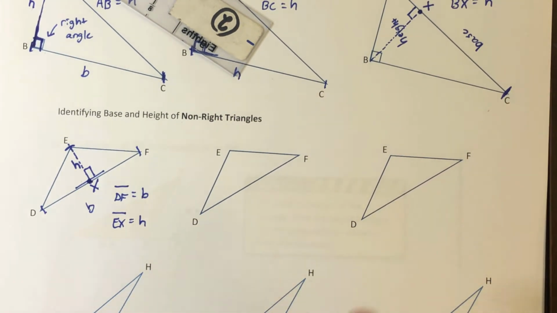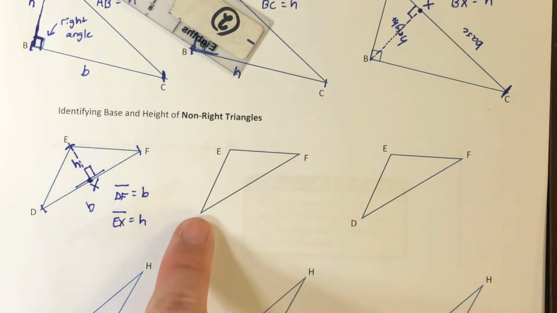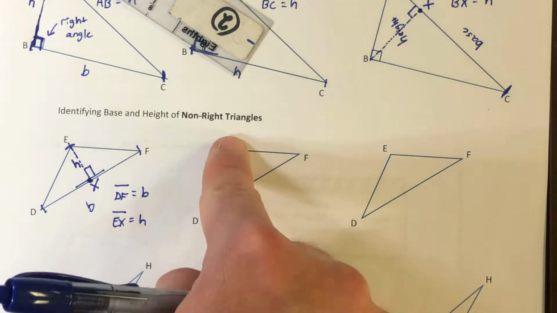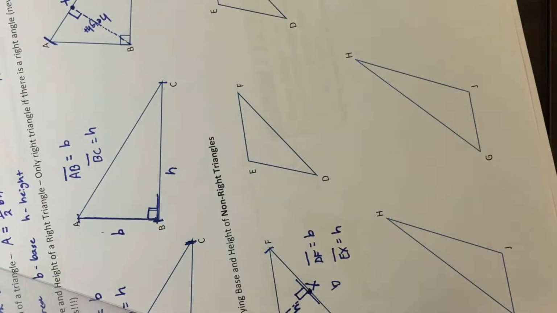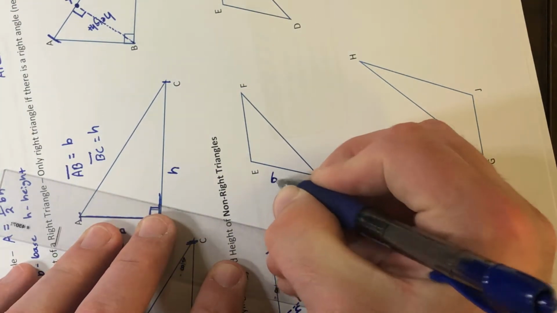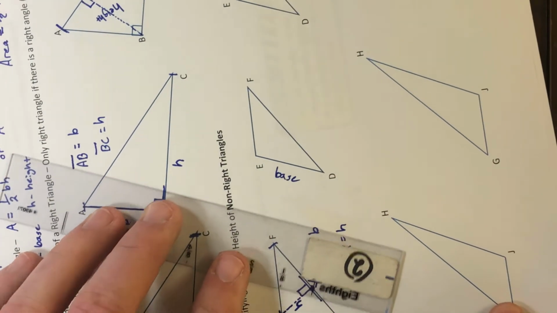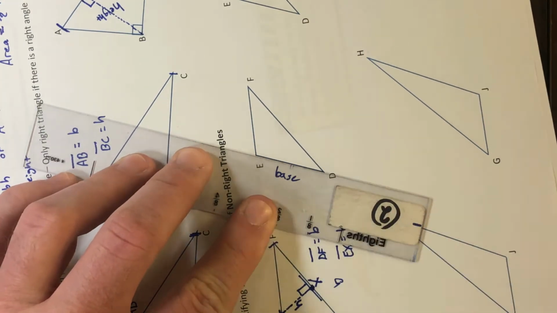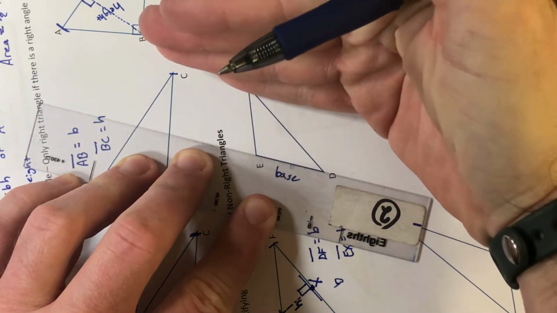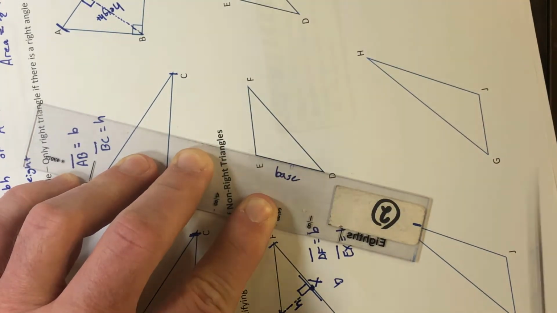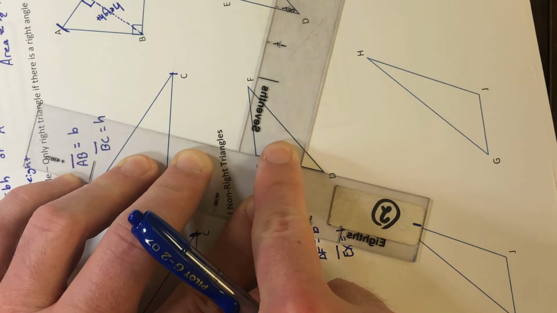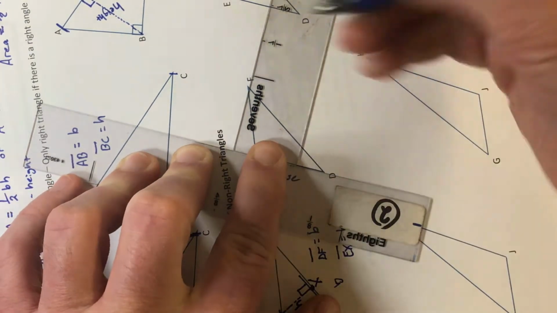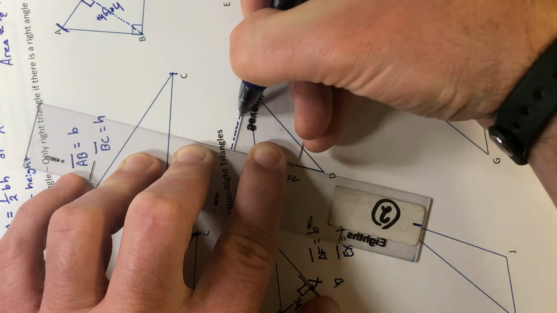All right, next, what if I wanted this to be my base, or what if a problem gave this as my base? So let's do that next. I'm going to turn it so it looks right. So I'm going to label this as my base. Put my ruler flush against it. What's the tip top of the triangle? If this is the bottom, point F is going to be the tip top. So take the other straight edge you may have, flat against it until it touches the tip top. So right there, I'm going to draw in my height.